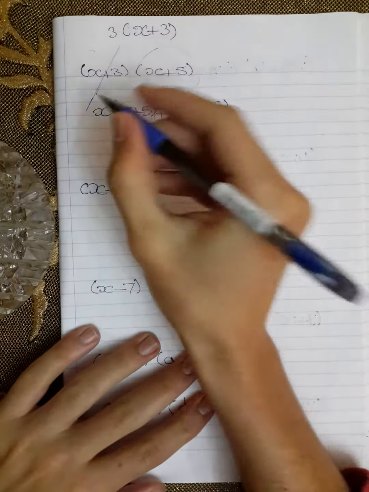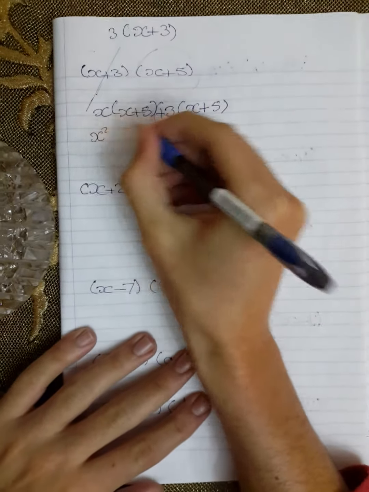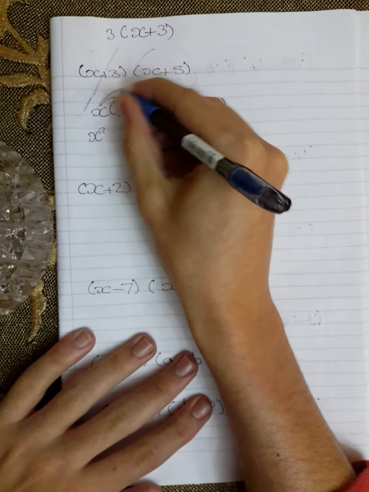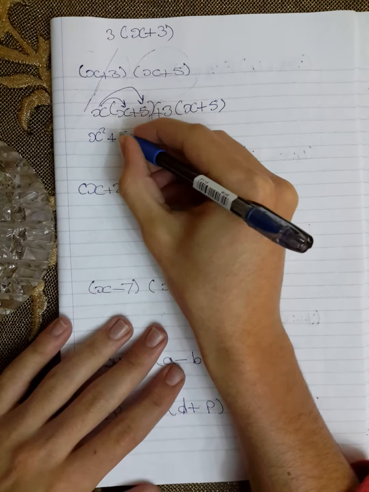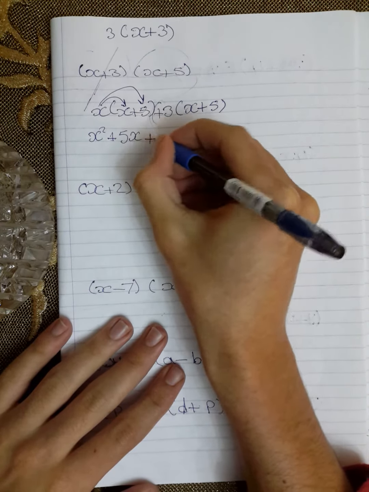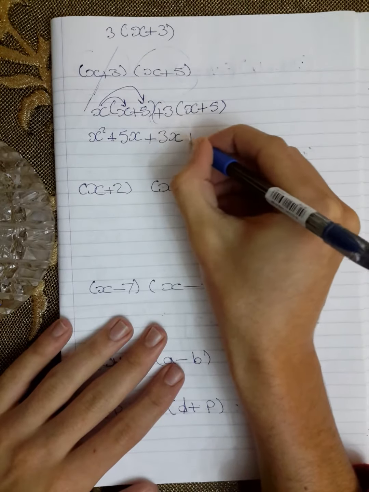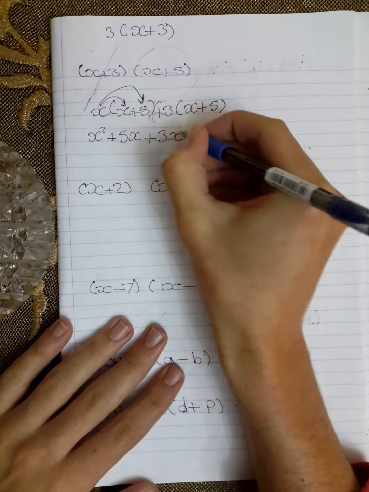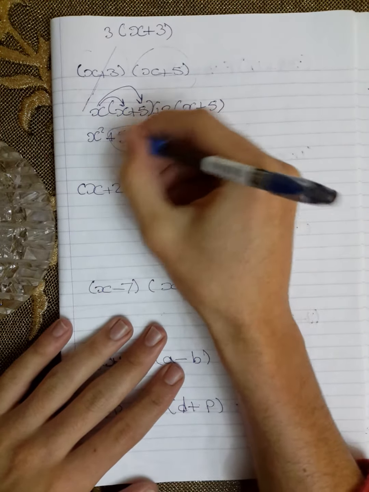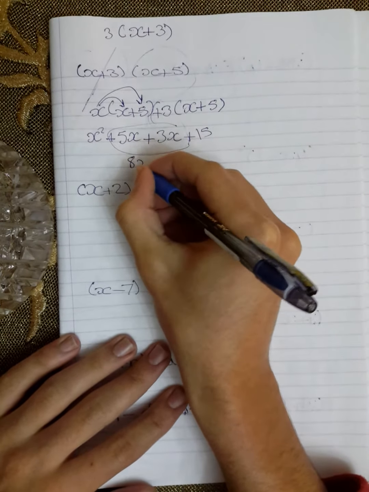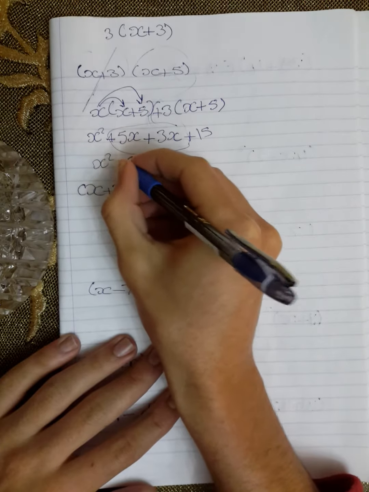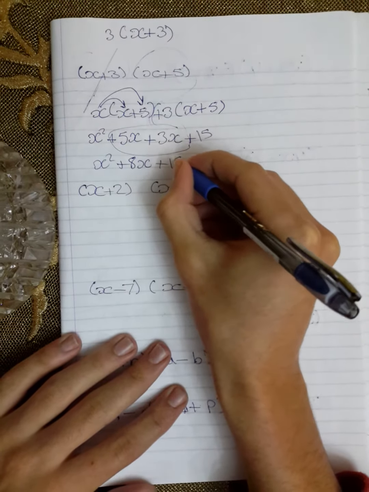So you can multiply x squared. Now this is the form we are used to, so just make it 3x plus 15. And we add the two terms, 5x plus 3x is 8x, squared plus 15.